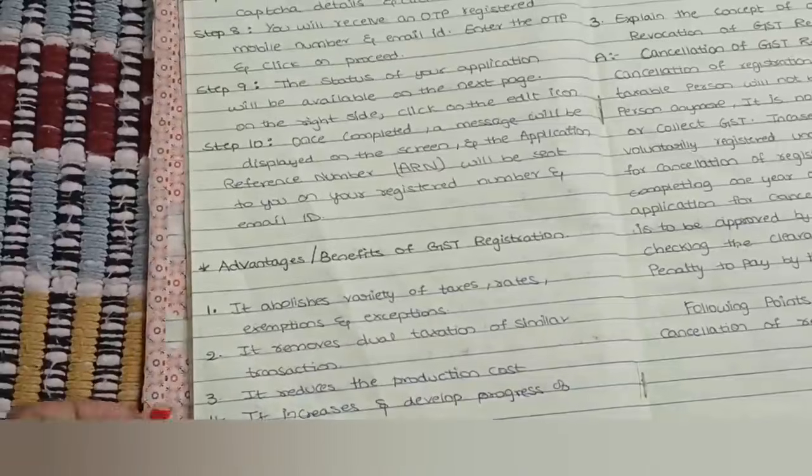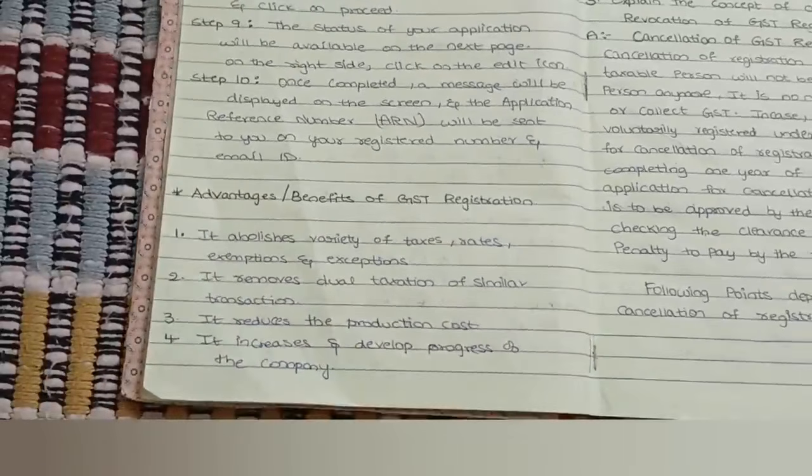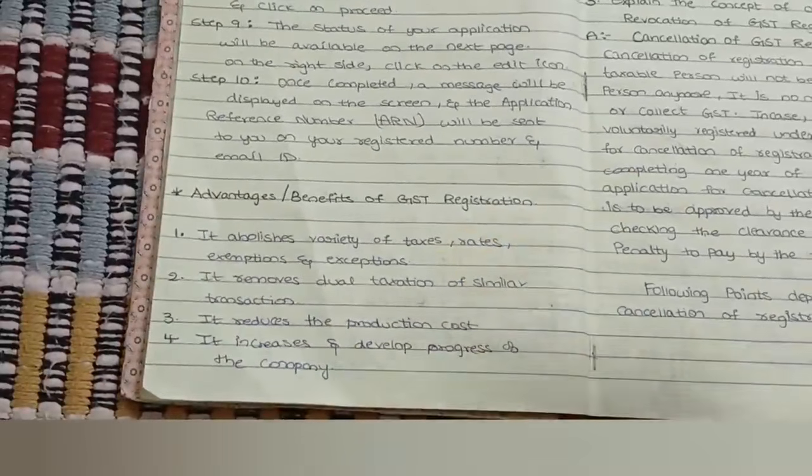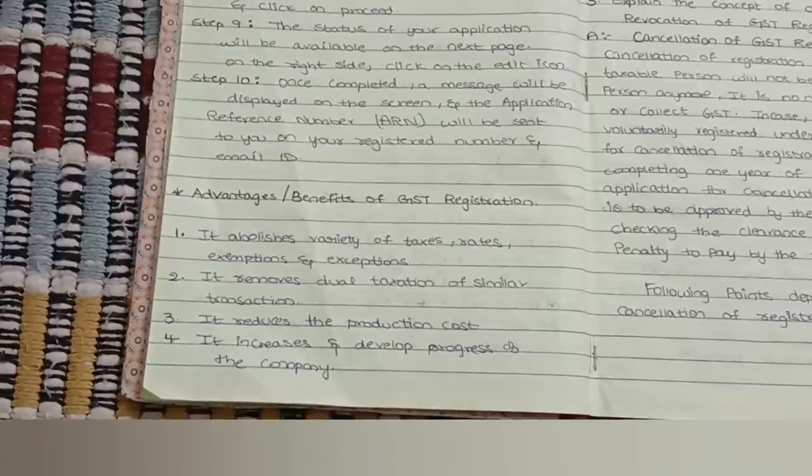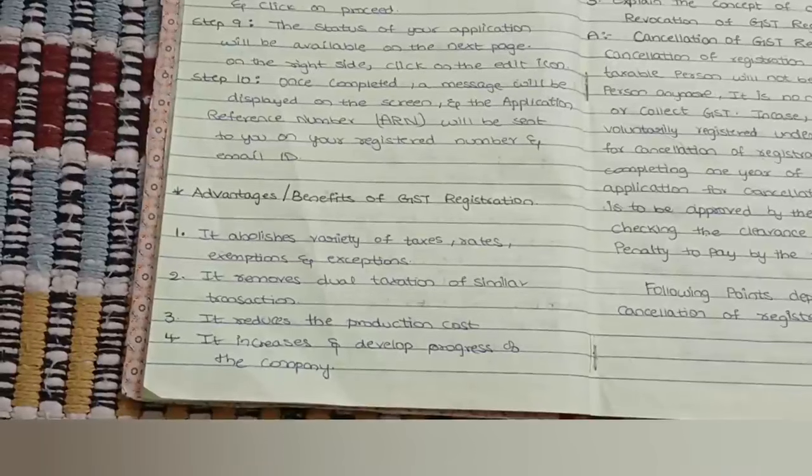So what are the advantages of doing registration? It abolishes, means it will remove, all the different taxes, rates, exemptions, etc. It removes the dual taxation system. The double taxation system will be removed by GST, right? It reduces the production cost. Okay, it increases the development of a company and the development of a country.